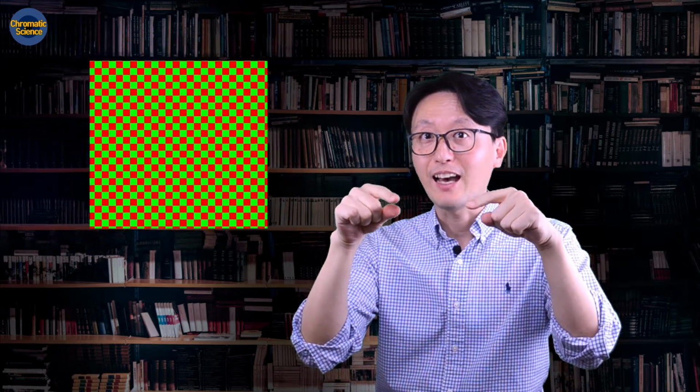The key thing is, as long as the L-cone cells and the M-cone cells are activated at a similar level, then our brain will think that that is yellow color. So if the pixels on the screen give you a similar level of green color and red color, then we will see that as yellow color. This is possible because the pixel on the display device is very small. We cannot distinguish very small red color and green color.